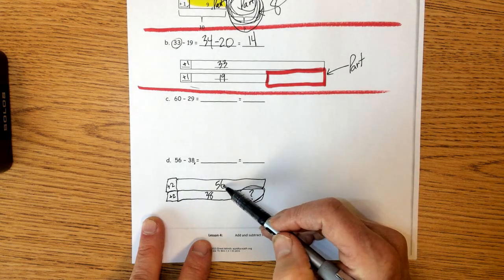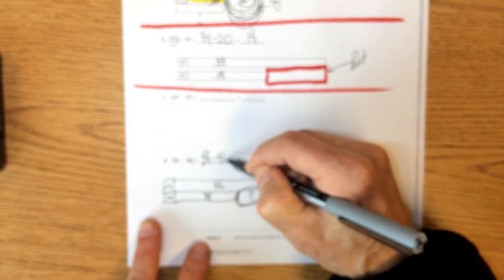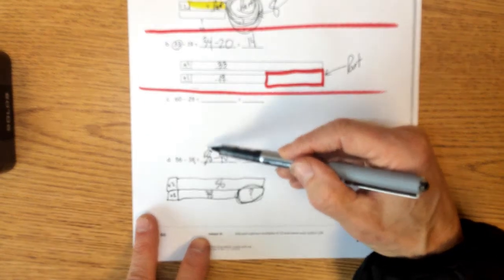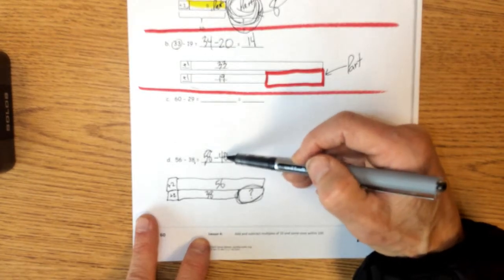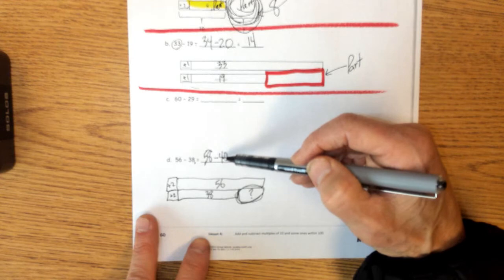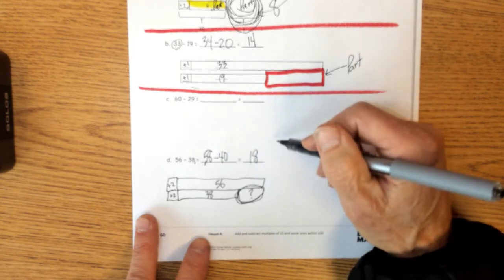What's the new sentence? 56 and 2, 58, minus 38 plus 2, it's 40. And now when you look at this, you can do this mentally. 58, 5 tens, 8 ones, minus 4 tens. Well, instead of 5 tens, it's 4 less. It's 1 ten, 1 ten and 8, otherwise known as 18.